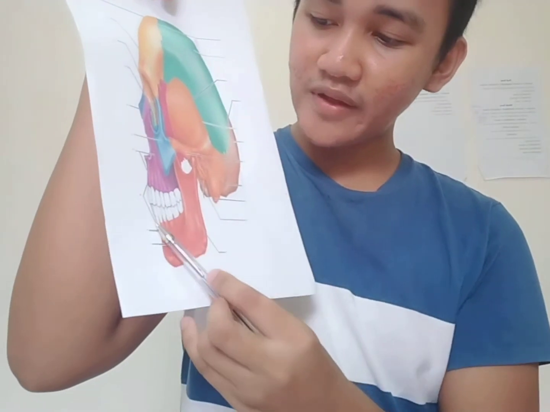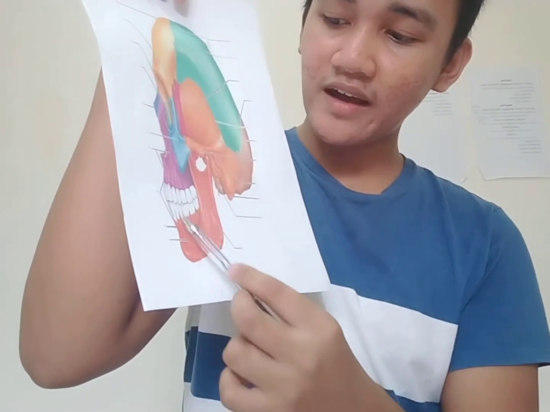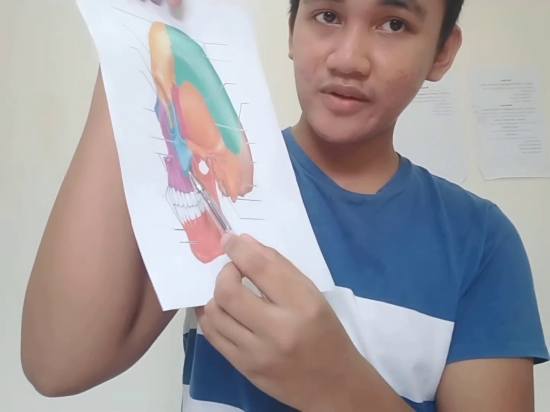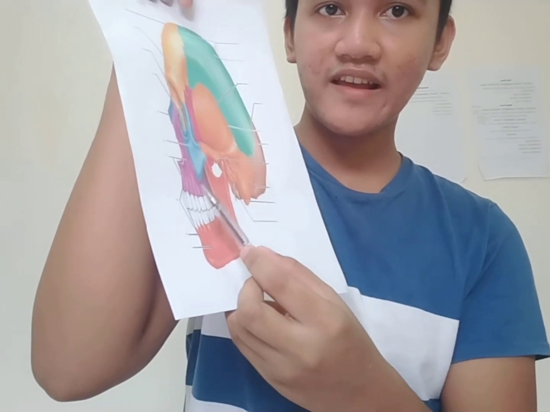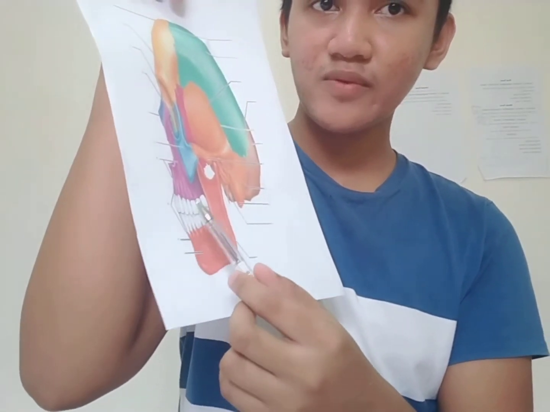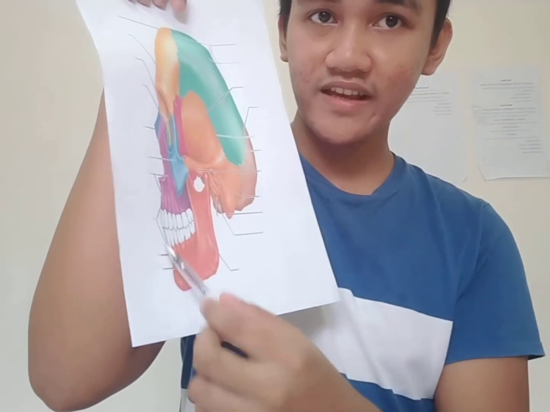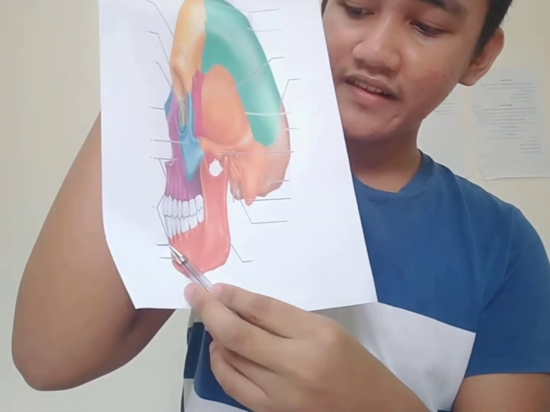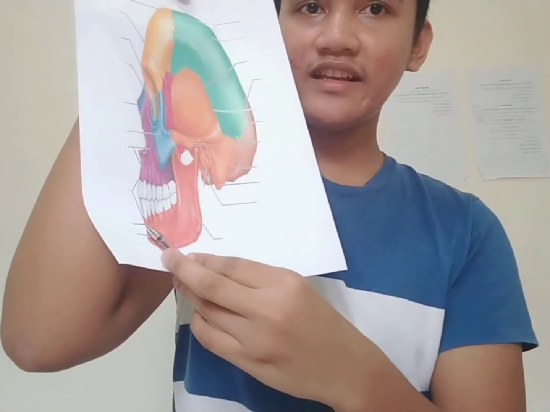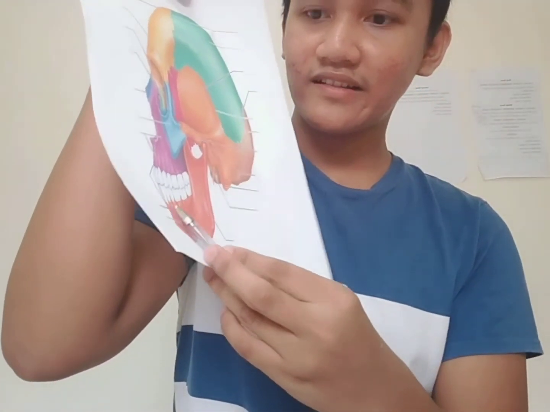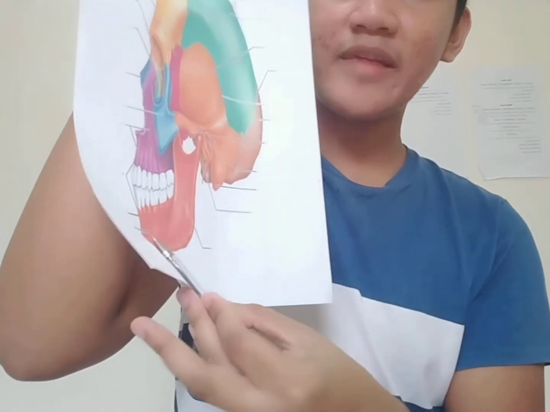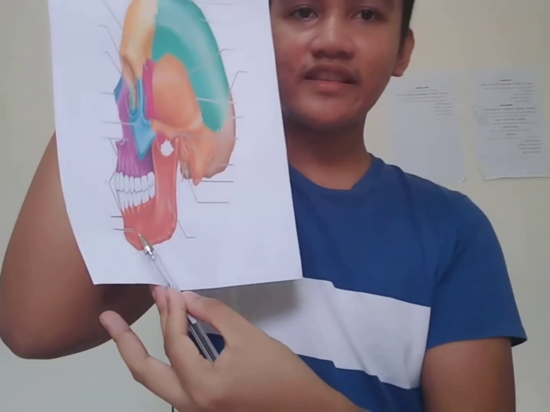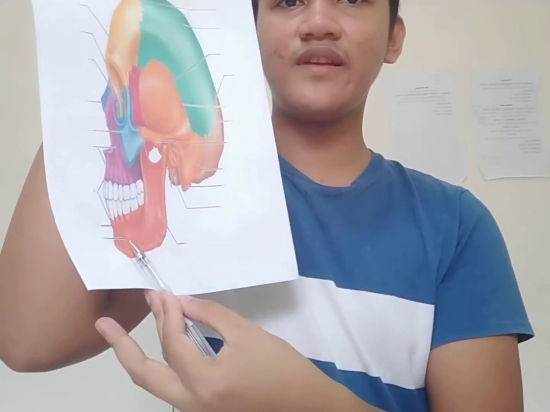This part below, in both of the upper of our teeth, is what we call the alveolar processes, and it is located on the jaw bones, which holds our teeth. So you can see here that it holds our teeth. Next is the mandible, and it is located inferior or below to the maxilla. Lastly, the mental foramen is located on the anterior surface of the mandible.